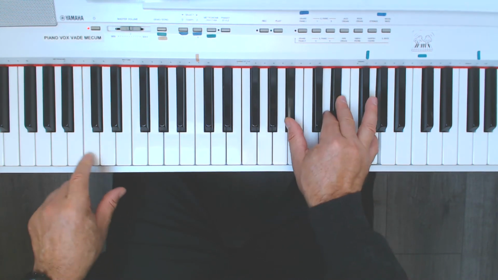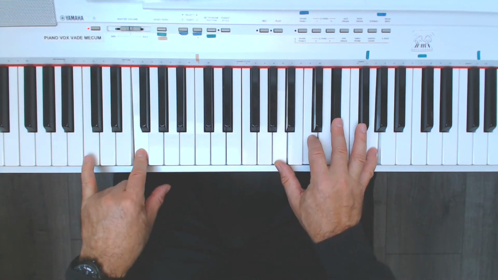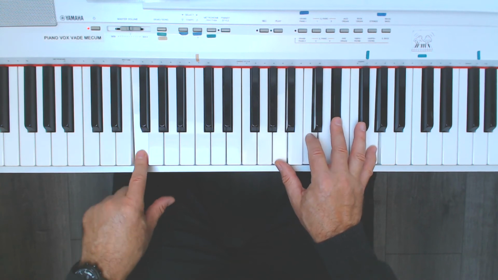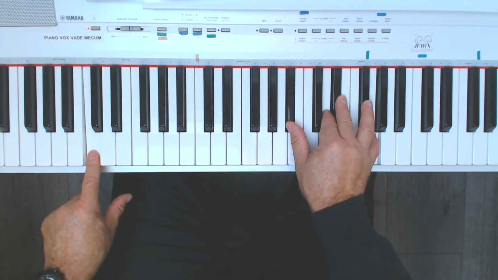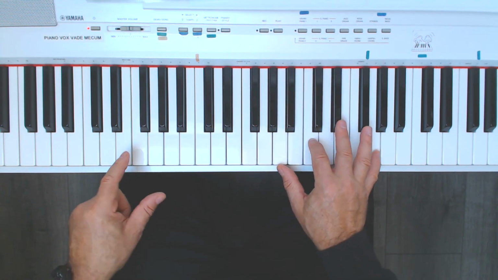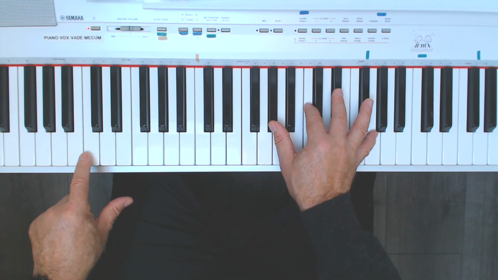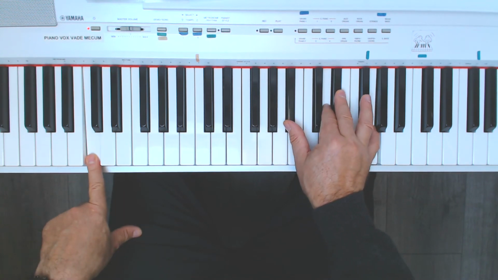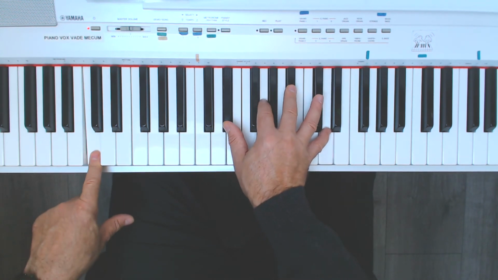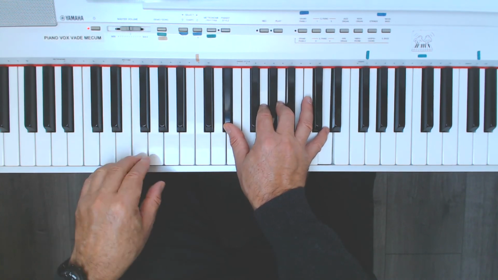So simply this one, pa da da pa da da dum, or with one finger, like that. You can play like that, pa da da pa. Sorry, okay, this one, always two fingers, right?